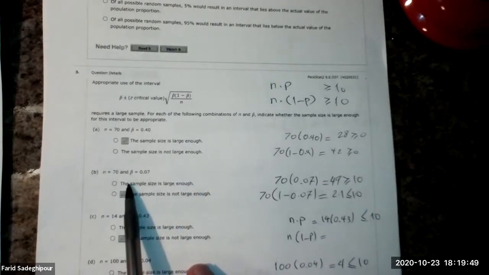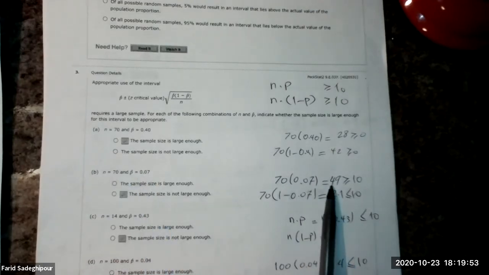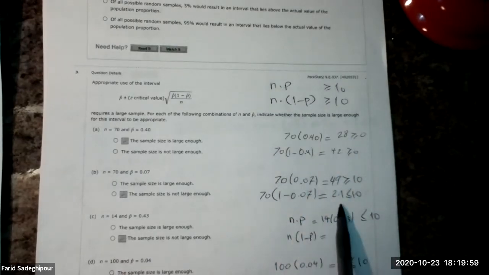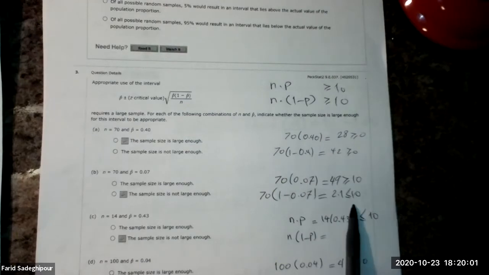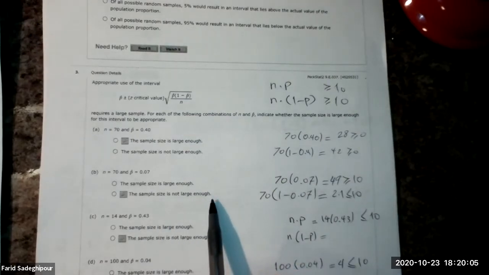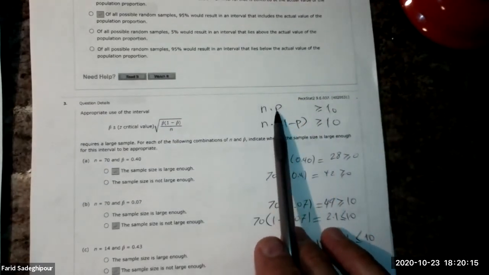Like here, n is 70 and p hat is 0.07. You multiply these two, it's 4.9, which is less than 10. But the second one, n times 1 minus p, happens to be 65.1, which is greater than 10. So this sample size is not large enough. So again, in order to have a proper sample size, you want to make sure that your sample is randomly selected, and also that n times p and n times 1 minus p are always greater than 10.